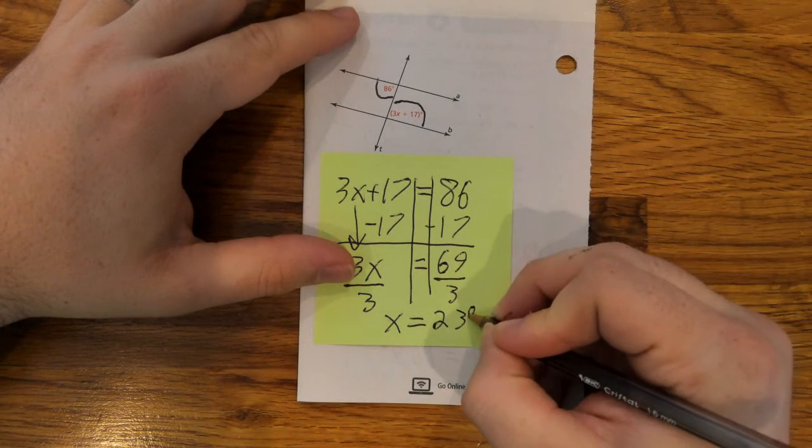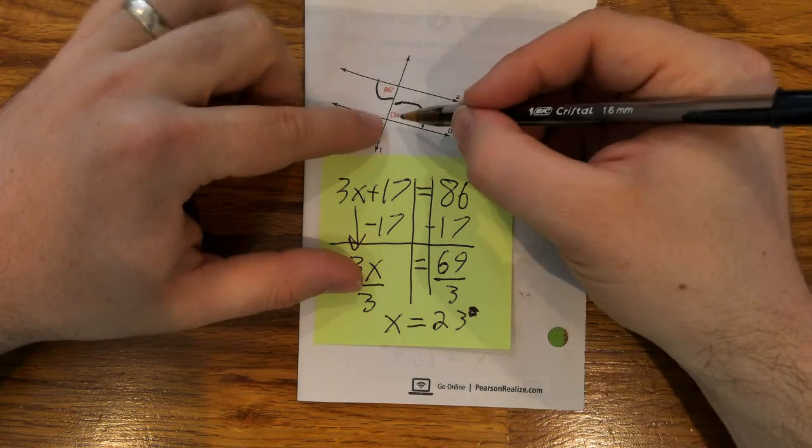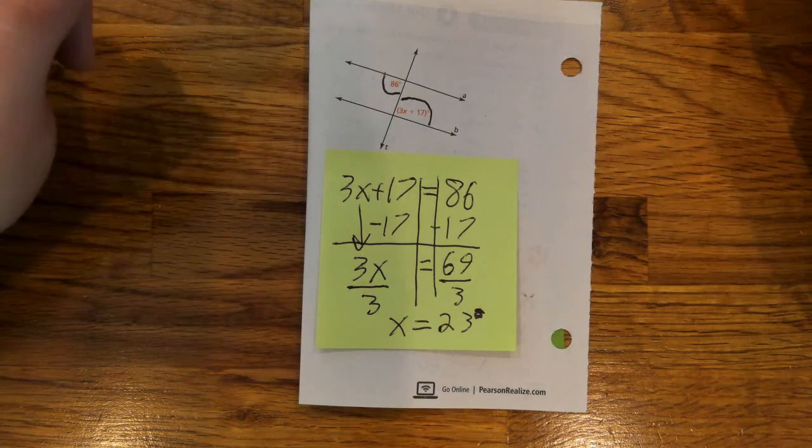I wrote the degree symbol here, but in fact, 23 is just the value of x. You would have to plug that 23 in for x in order to find what the degree is.